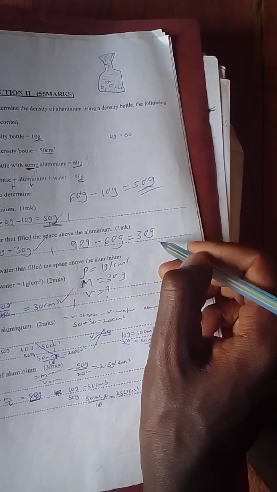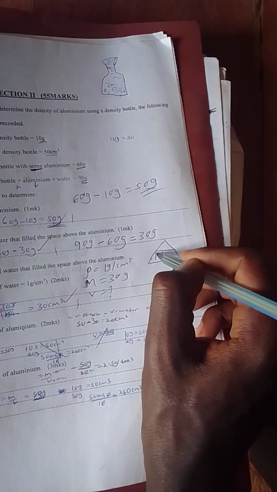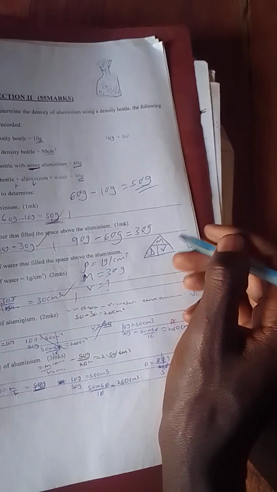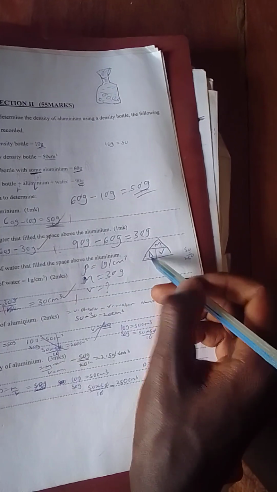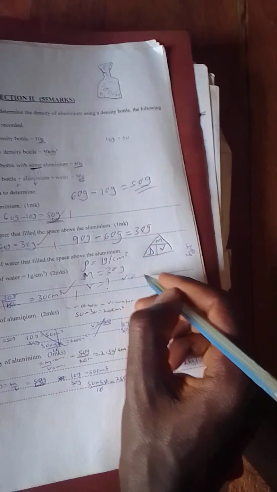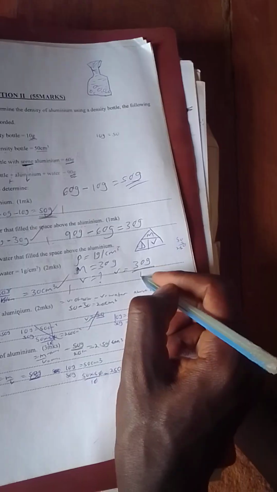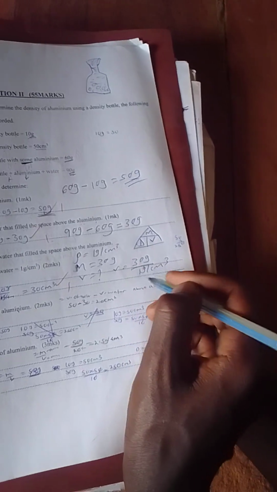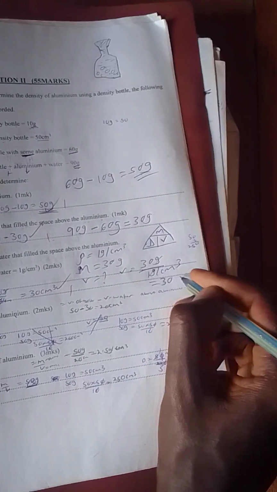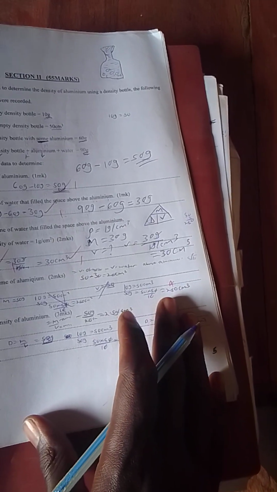Just use the formula, D equals M over V. So getting the volume is mass over density. This volume is the mass, which is 30 grams, over the density, which is 1 gram per centimeter cubic. Grams and grams cancel, and our final answer becomes 30 centimeter cubic. Are we together, students? Right?